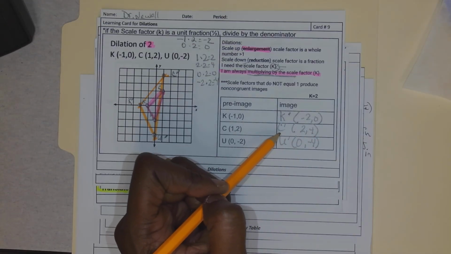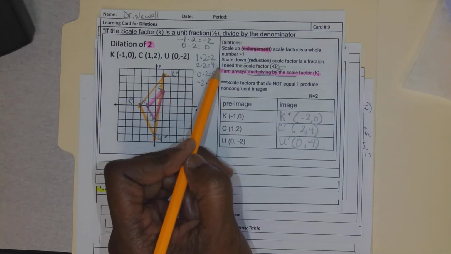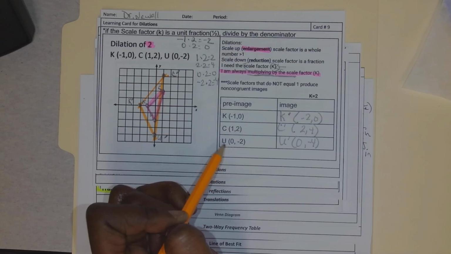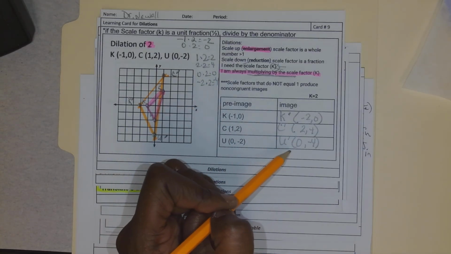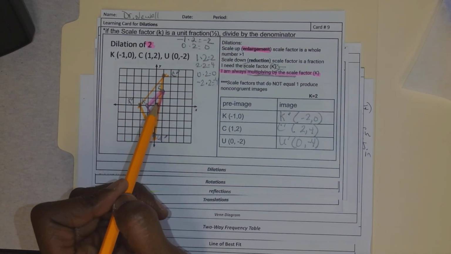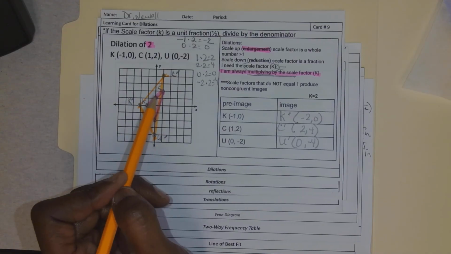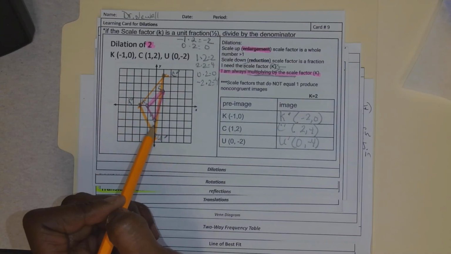At any rate, then I go on to the values for C and multiply them by the scale factor and make C prime and multiply the values of U by the scale factor and get U prime. And then I plot them all and I draw lines that have different colors. That way, I trace my triangle in different colors so I can see my pre-image and my dilated image.